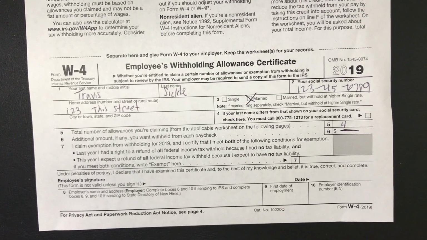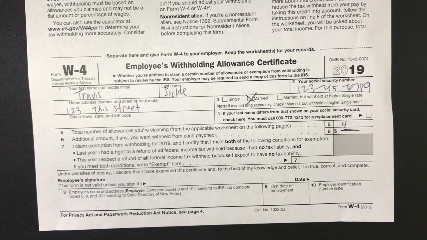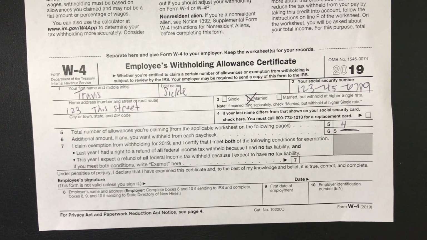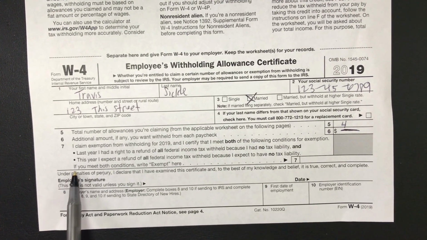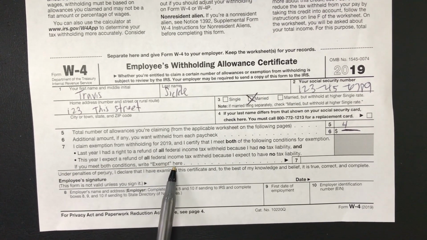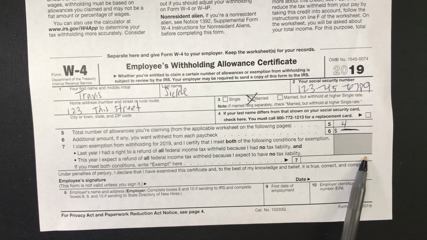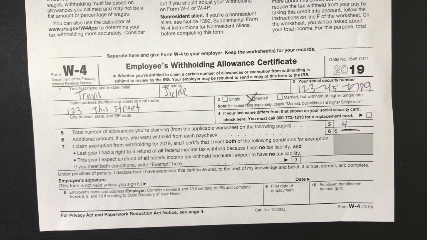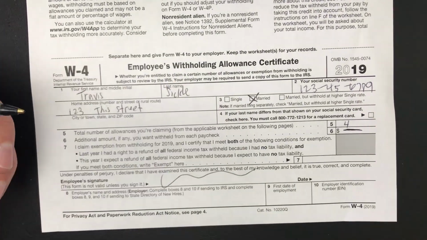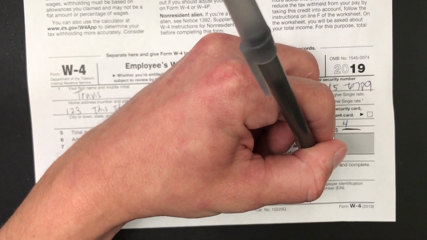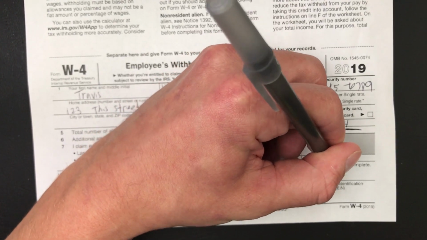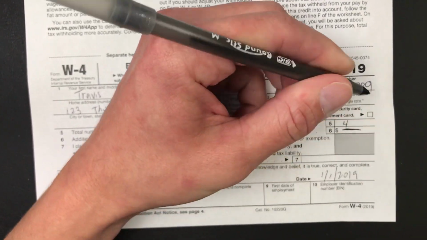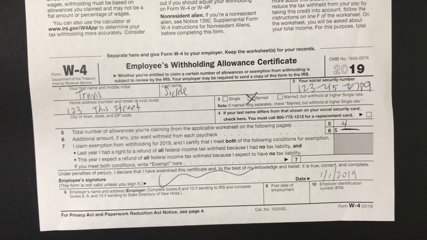And the same thing for line 7. If you are exempt from withholding tax, then you can write the word exempt as it says here. If you meet both conditions, write exempt here, and you write exempt here. Now, since our calculator doesn't say exempt, we're not going to put anything there either. Now go ahead and sign it right there and then put today's date. So January 1st, 2019. Whatever today's date is, you can go ahead and put it in there.